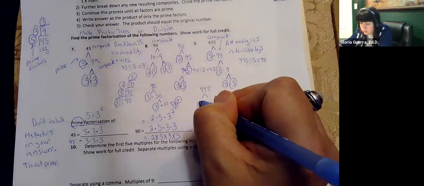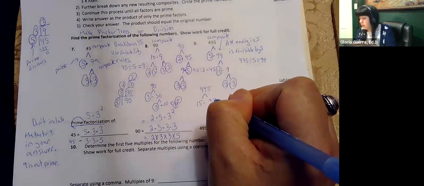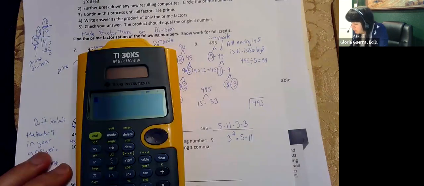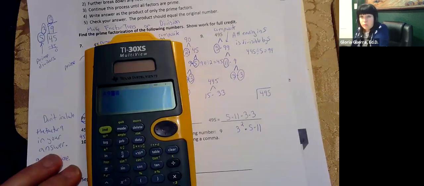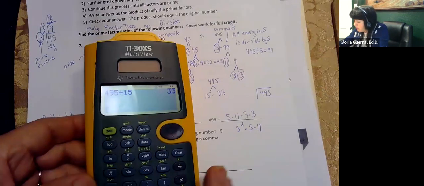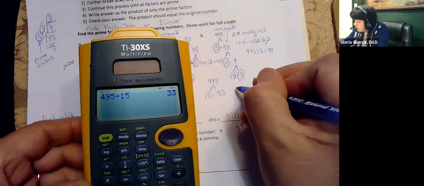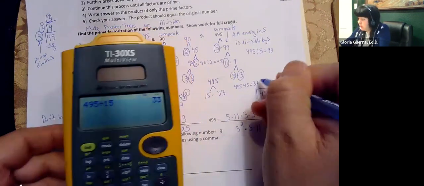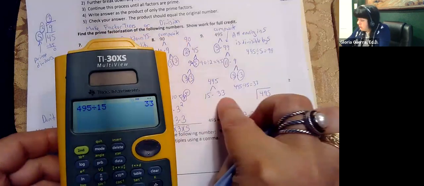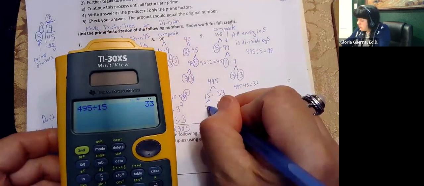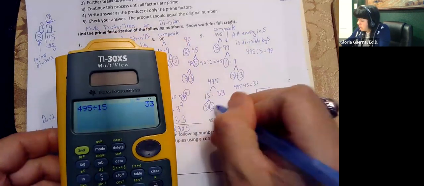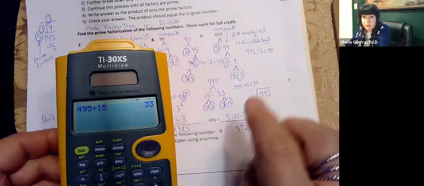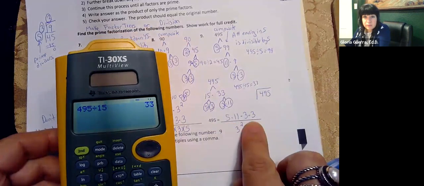If I do 495 divided by 15, that gives me 33. So yeah, 15 times 33. And neither of these are prime, but 15 is 5 times 3, and 33 is 3 times 11. That matches these here. Okay.